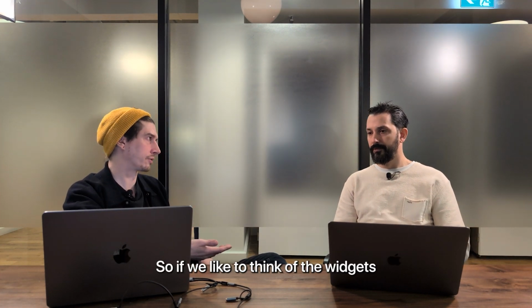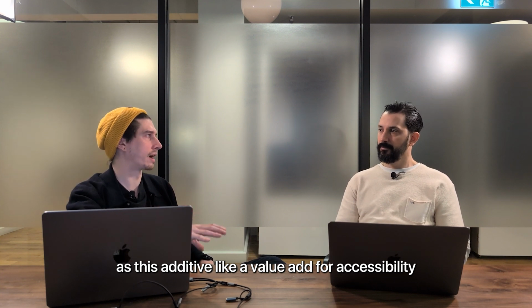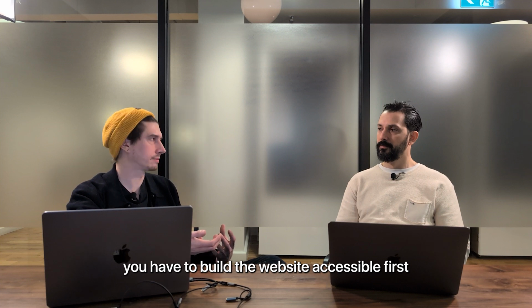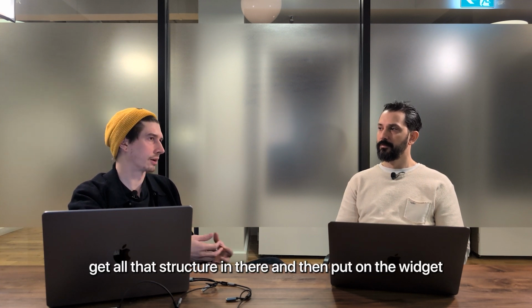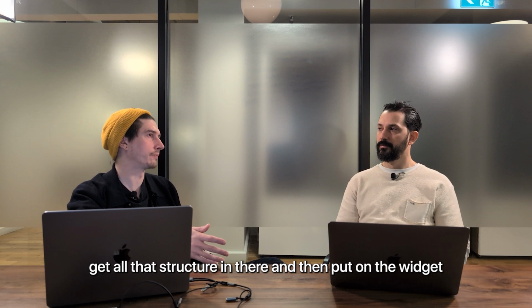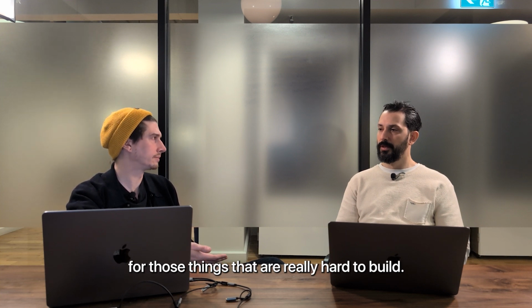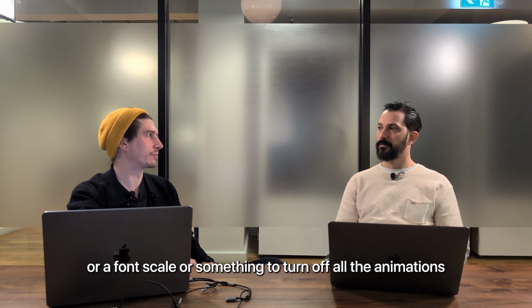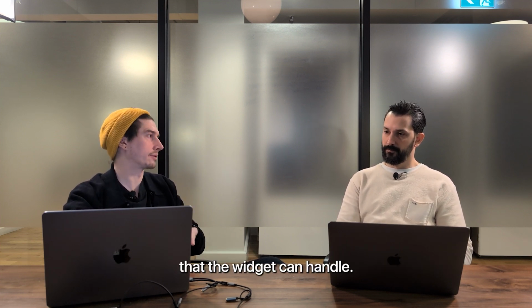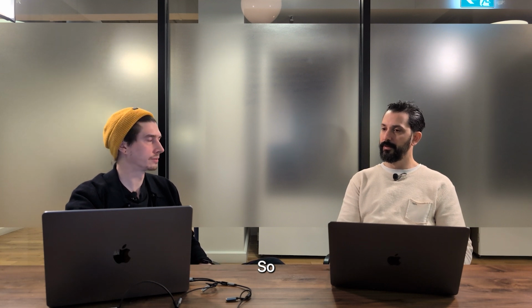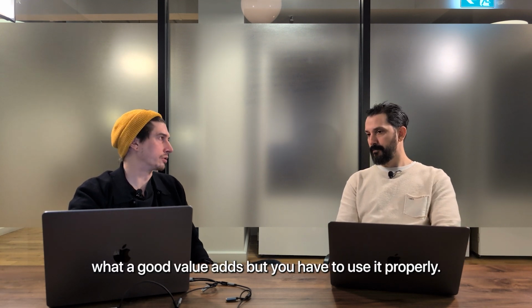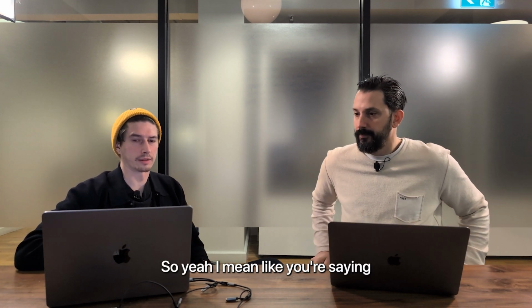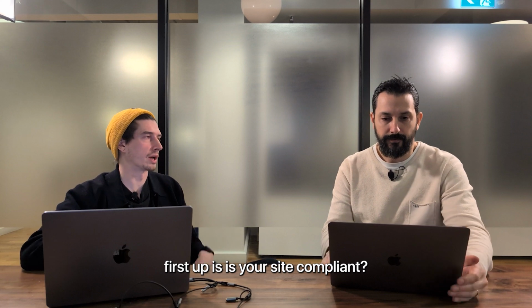So we like to think of the widgets as an additive, a value add for accessibility. But fundamentally, you have to build the website accessible first, get all of that structure in there, and then put on the widget for those things that are really hard to build. We're not going to custom build a color picker or a font scaler or something to turn off all the animations. That the widget can handle. So a lot of good value adds, but you have to use it properly, just like any tool. So, like you were saying, the first step is: is your site compliant?